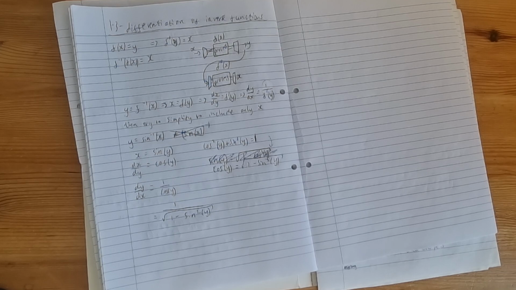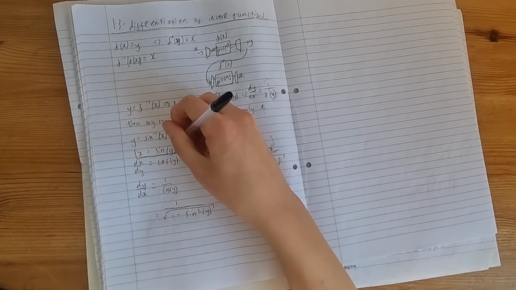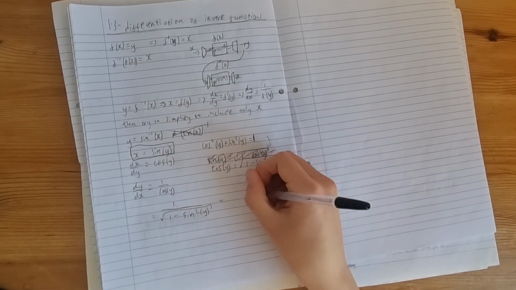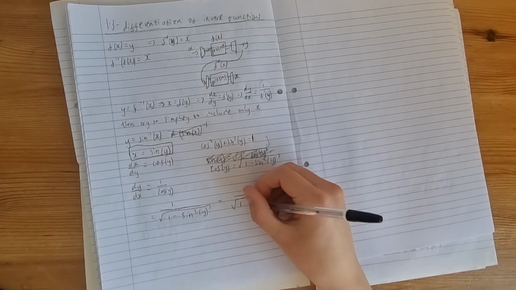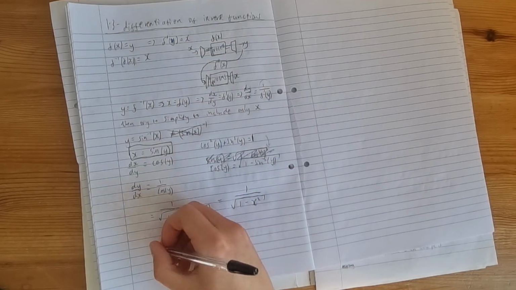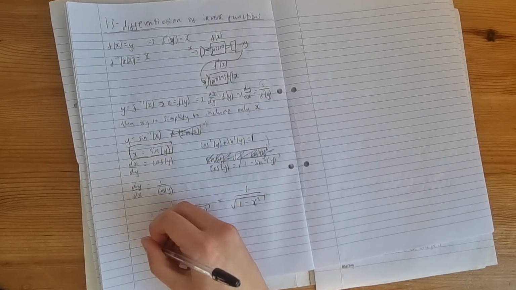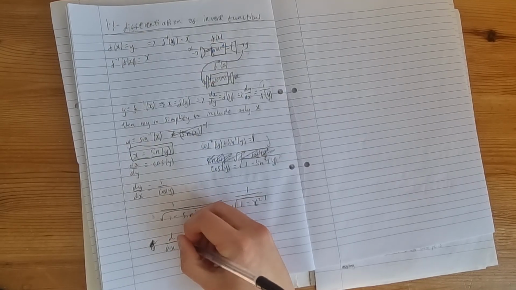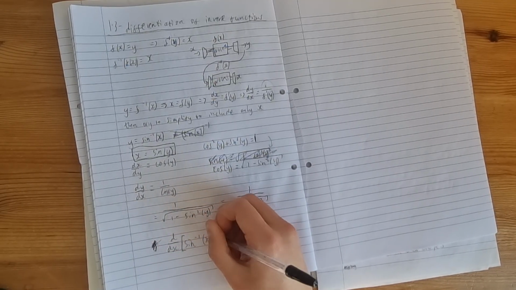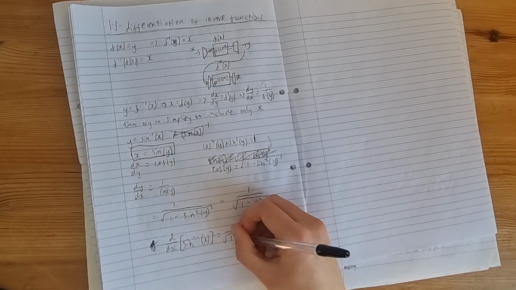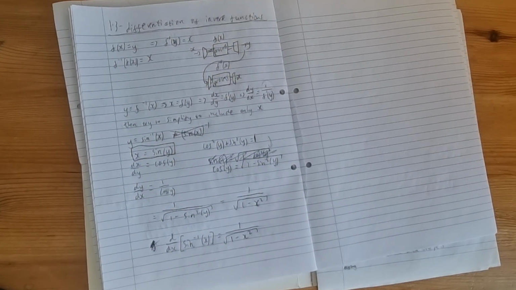But this still includes y. Whatever are we going to do? Well, thankfully, we know that x is equal to sine of y. So this sine squared of y, we can replace with x squared. So we get 1 over square root of 1 minus x squared. So the derivative, d over dx of sine inverse of x, is equal to 1 over square root of 1 minus x squared. That's quite a nice result in my opinion.